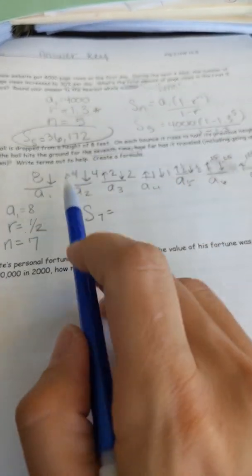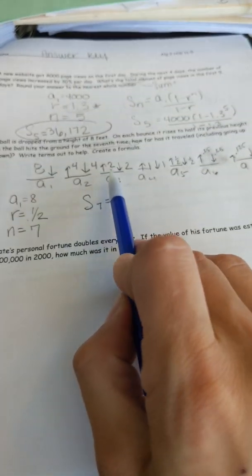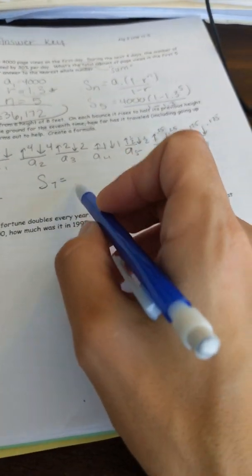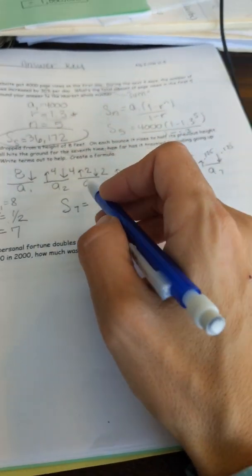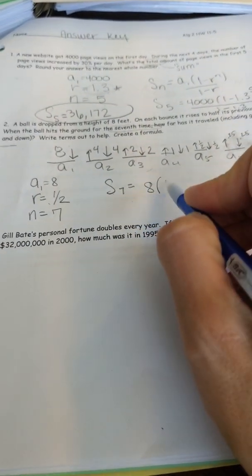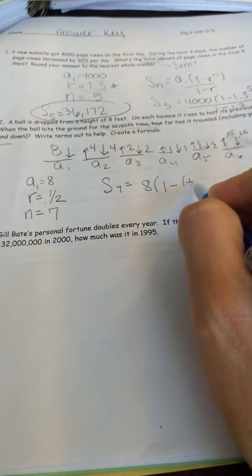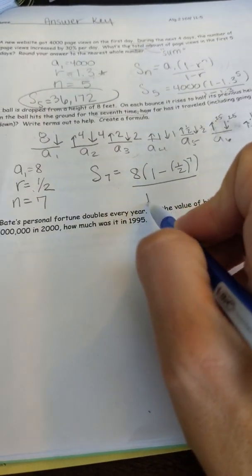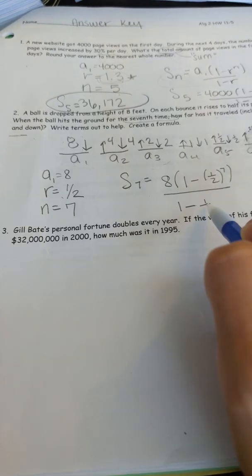All right, so let's find the sum of 8, 4, 2, 1, a half, all the way up to 7, okay? So we'll use our formula here. Our first term is 8. 1 minus a half to the 7th power, all over 1 minus a half.